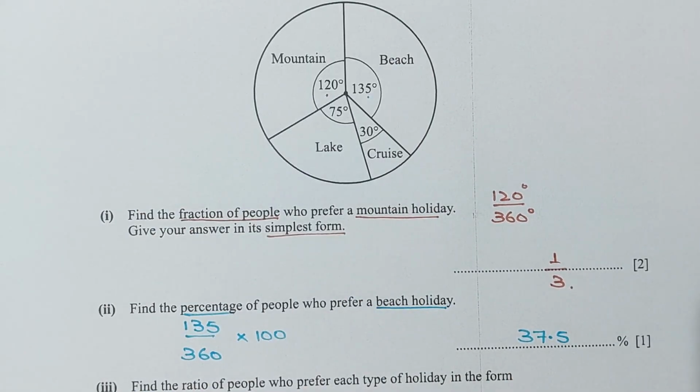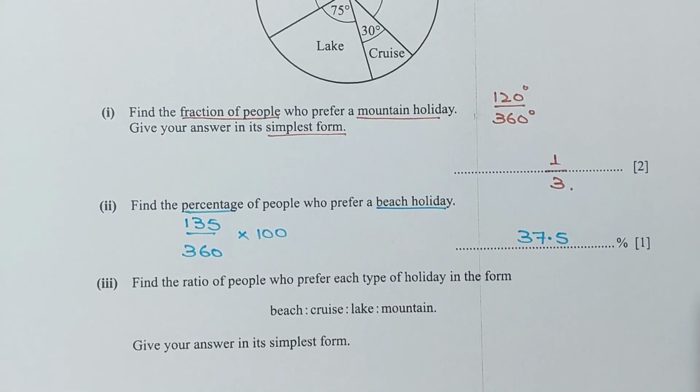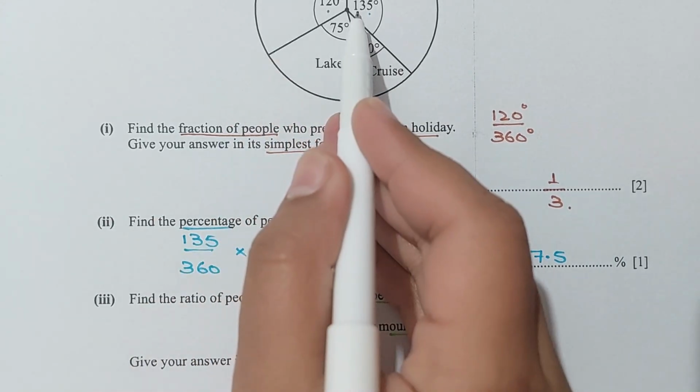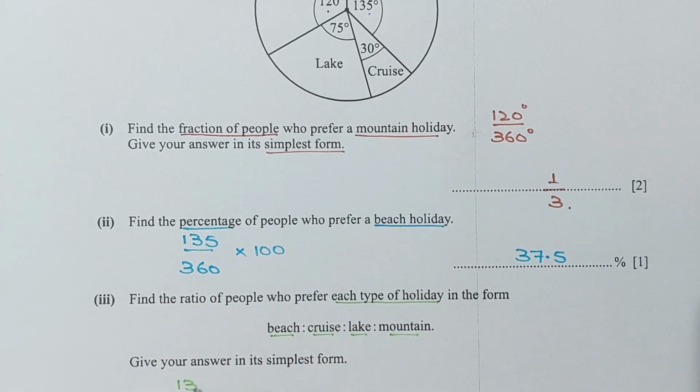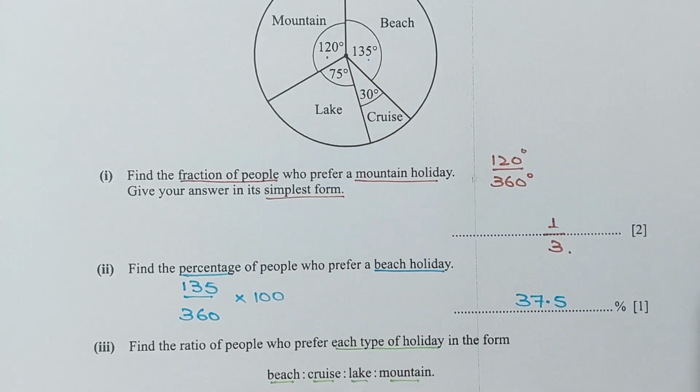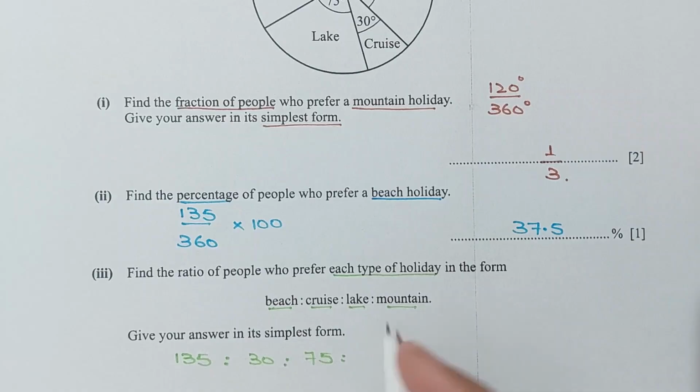All right. Now for the third part, find the ratio of the people who prefer each type of holiday in the form beach, cruise, lake, mountain. Give your answer in its simplest form. So the beach is 135, the cruise is 30, the lake is 75, and the last one is the mountain, which is 120.